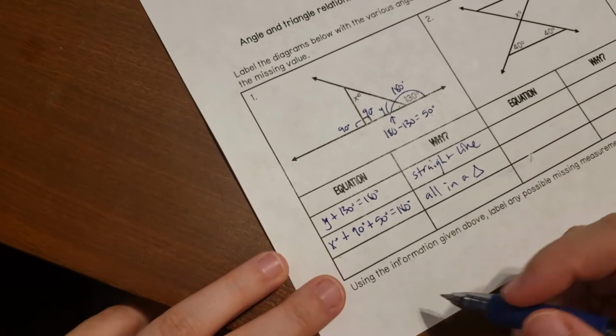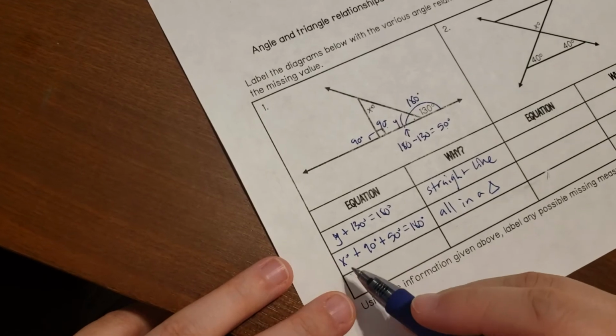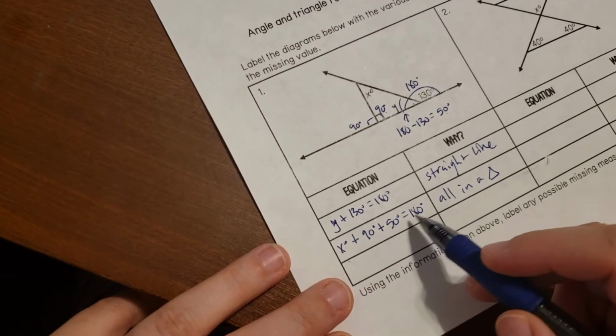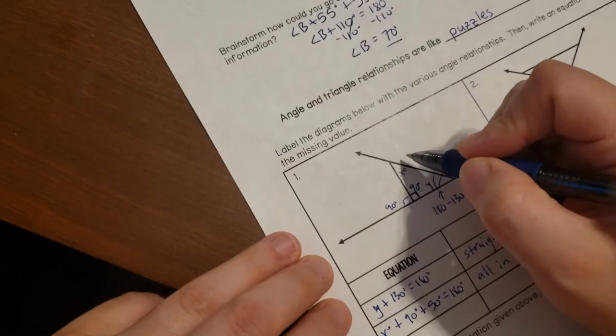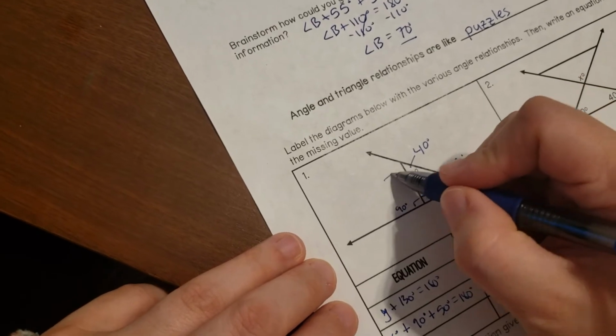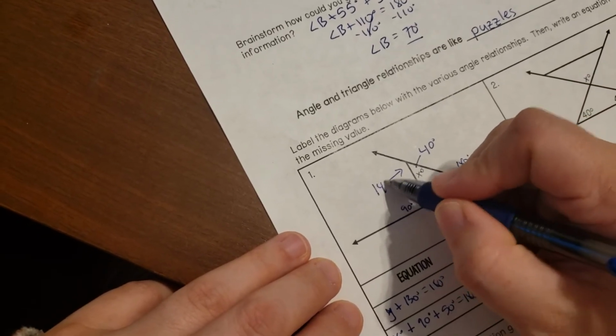If I were to solve this guy, 90 and 50 is 140, so 40 degrees more. And since this is a straight line here, we could even label this guy right here 140 degrees.